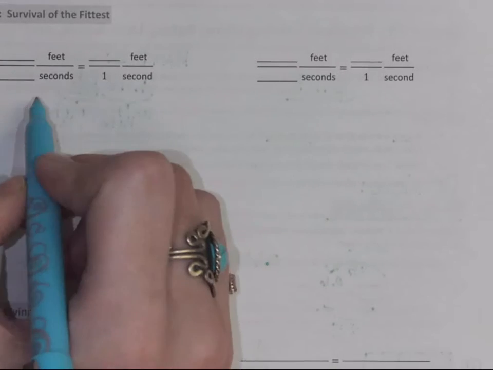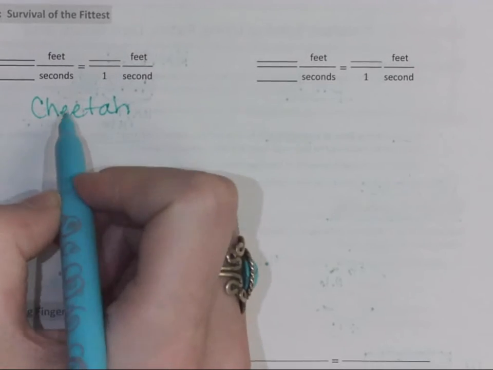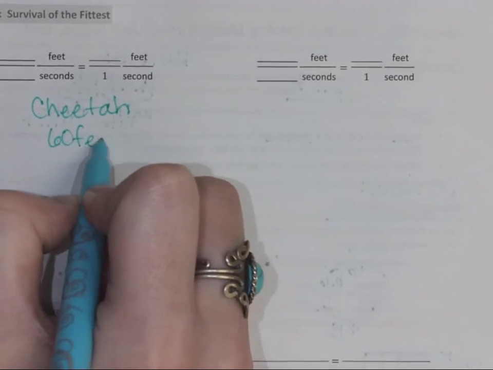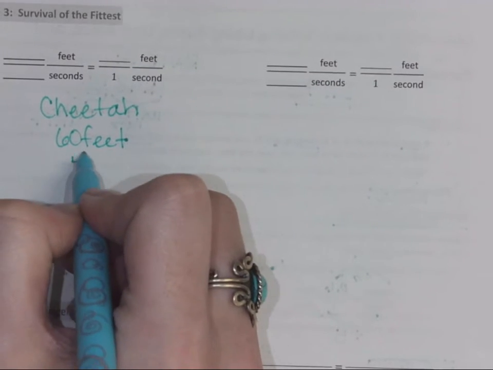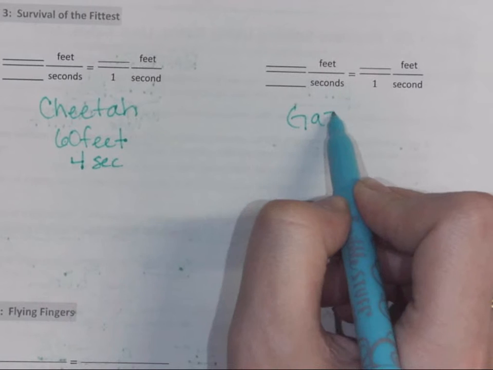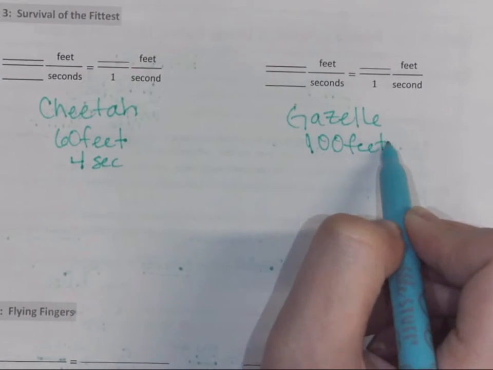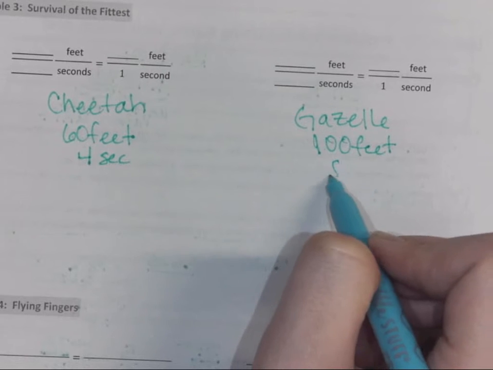Which runs faster? A cheetah who runs 60 feet in 4 seconds, or a gazelle who runs 100 feet in 8 seconds.